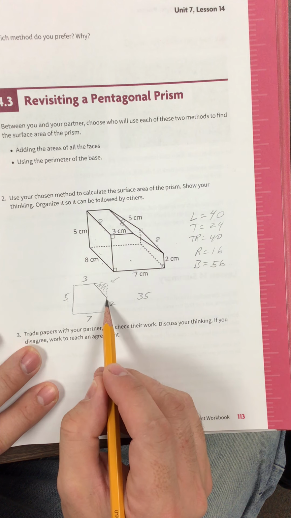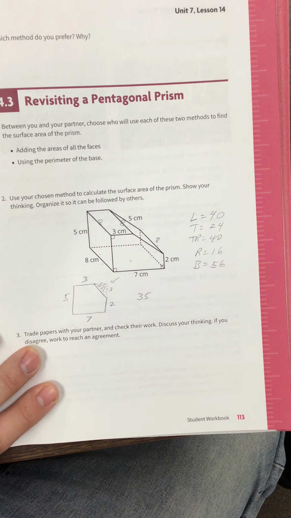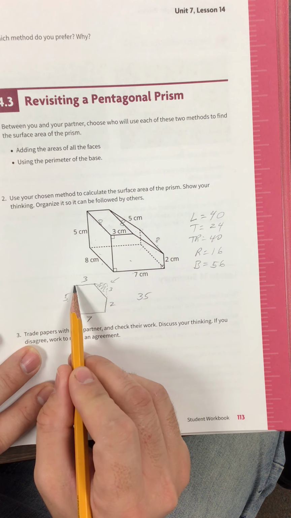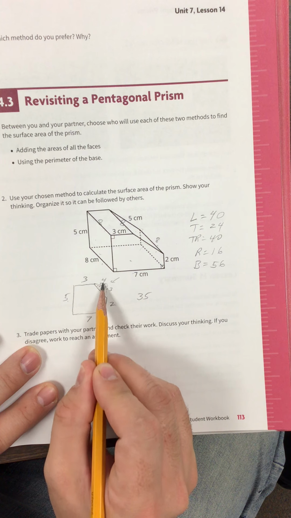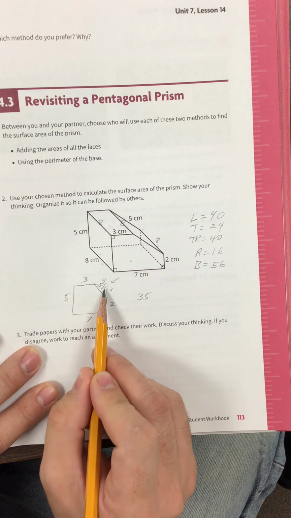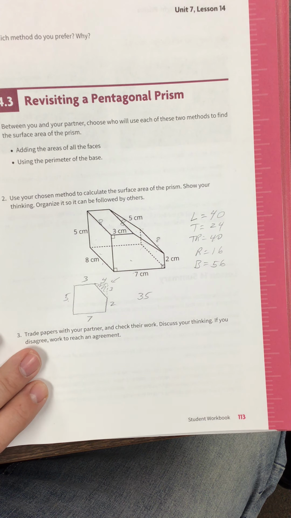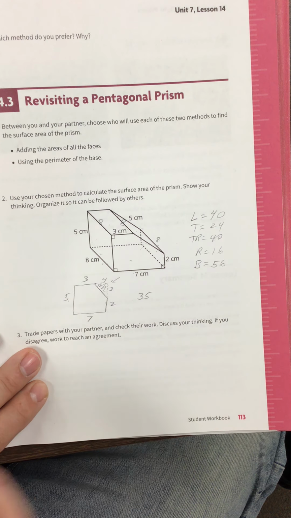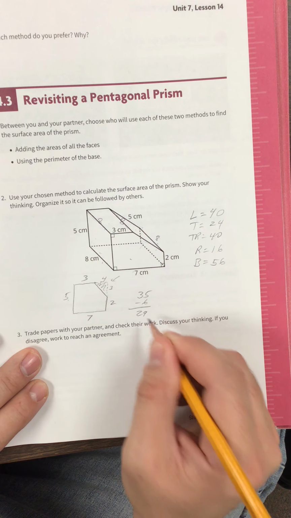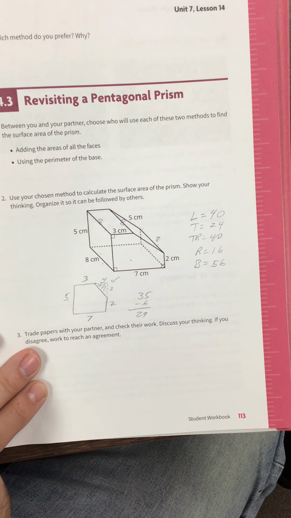Okay, so I got to figure out the area of that triangle. Well, this is 2. The whole height is 5. That means the height of my triangle that's missing is 3. The whole side is 7. This is 3, so that means that side would be 4. 3 plus 4 is 7. So now what's the area of that triangle? Base times height, 4 times 3, divided by 2 is 6. So the area of this piece minus that little triangle is 29.